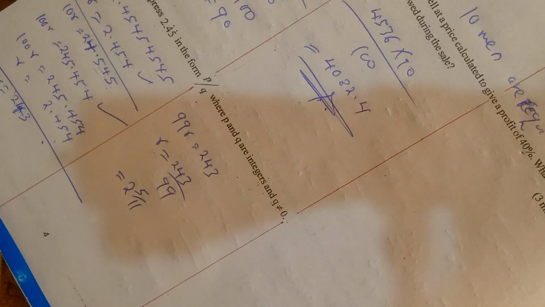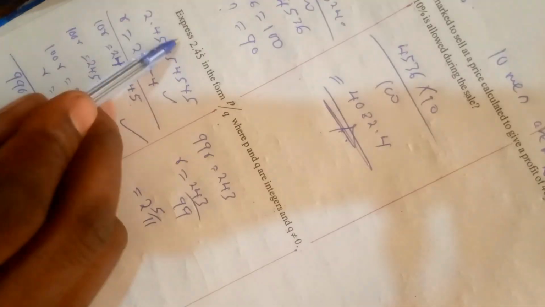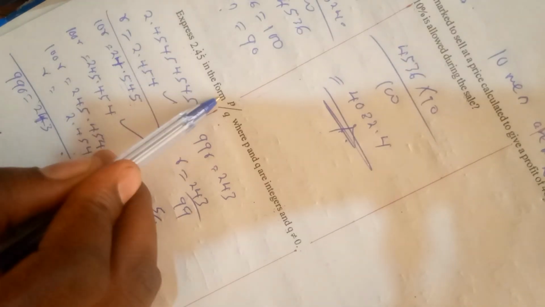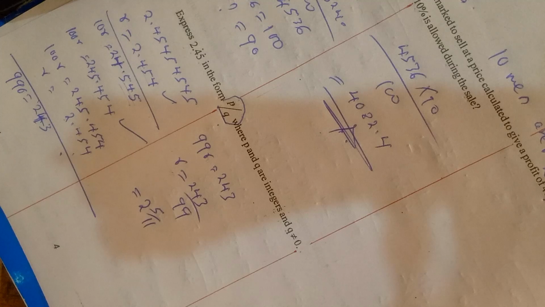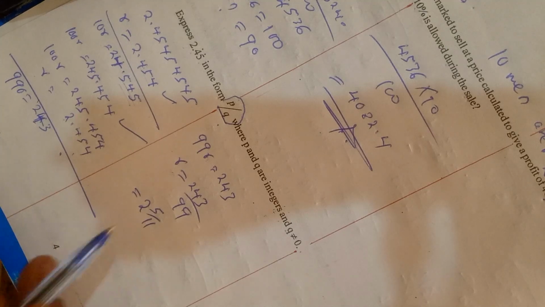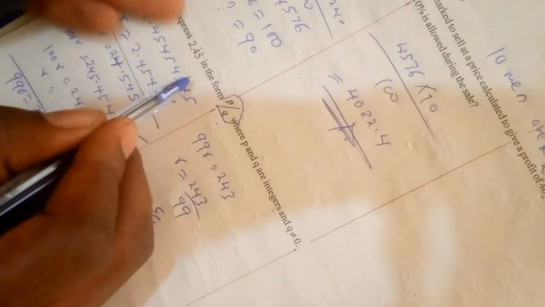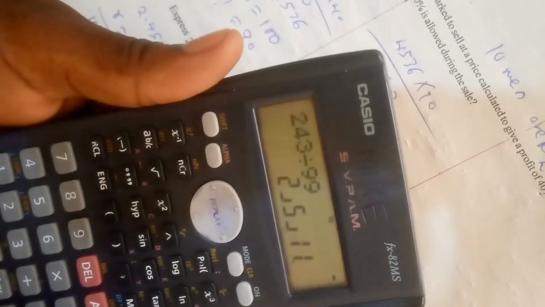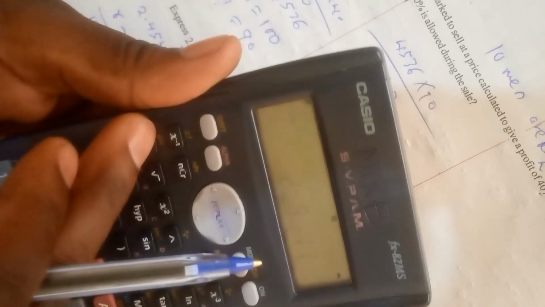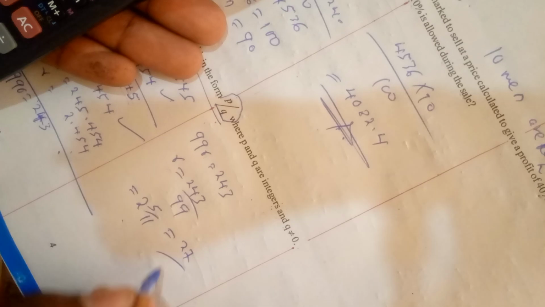But the question, there is a directive given saying express this thing in the form P over Q. Even though we have been saying maths cannot allow you to leave your answer as improper, we must follow the directive given. So 2 and 5 over 11 to be in that form will be 27 over 11. So the answer is actually 27 over 11.